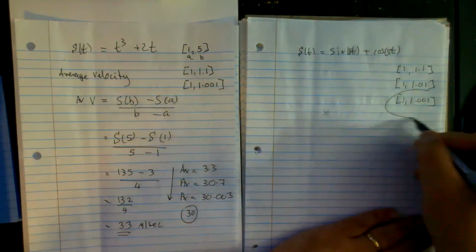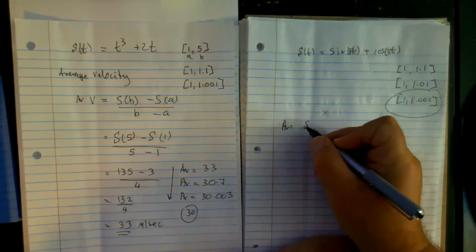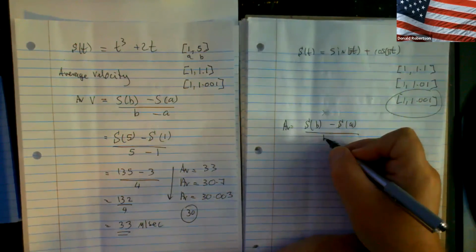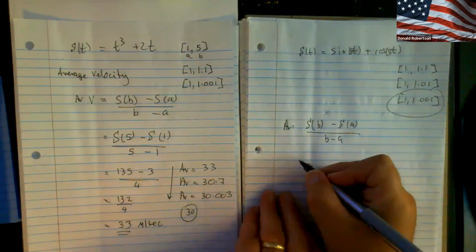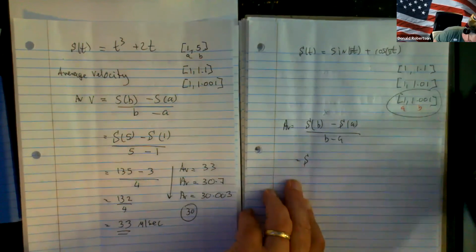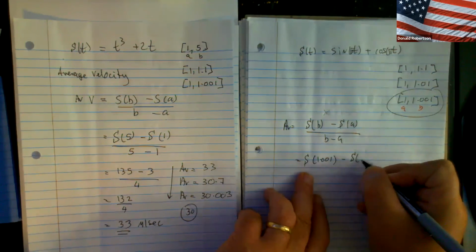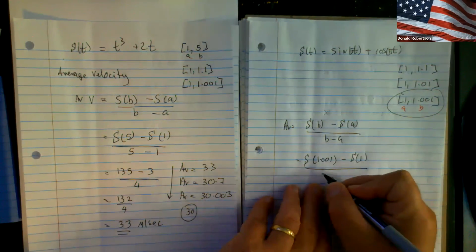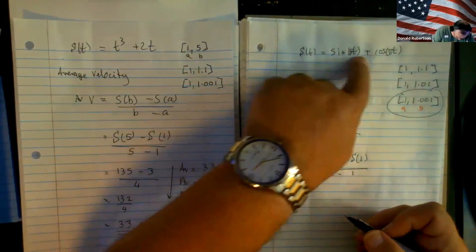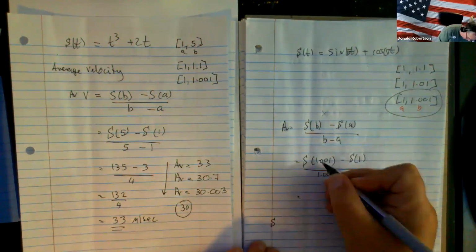So for instance, if I wanted to do this average, it would be the value of the function at b, take away the value of the function at a, all over b minus a. So it's the same formula as I'd give. So it's going to be the value of the function, let's say at b equals 1.001, take away the value of the function at 1, all over 1.001 take away 1. Now that's a pretty messy formula if you wanted to calculate it. So let's just show you what that is equal to.